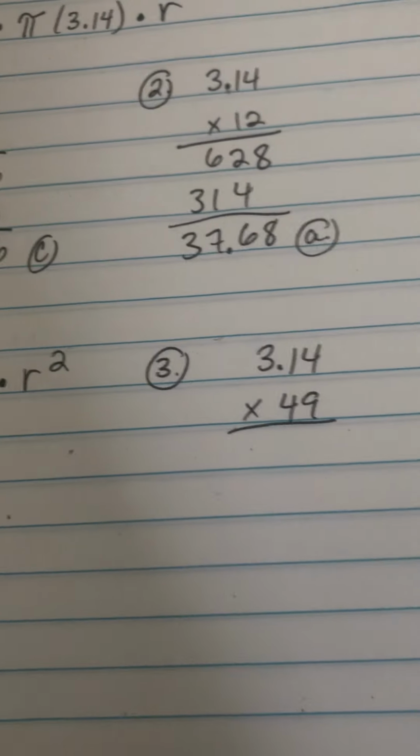3.14 times 49, okay? 9 times 4 is 36. 9 times 1 is 9, 12. 27, 28. 16, placeholder. 4, 5. 12.